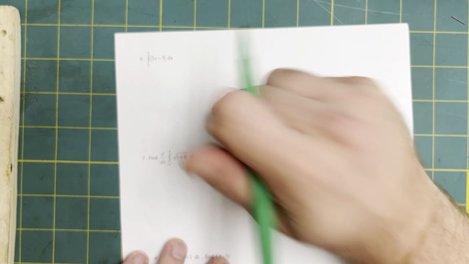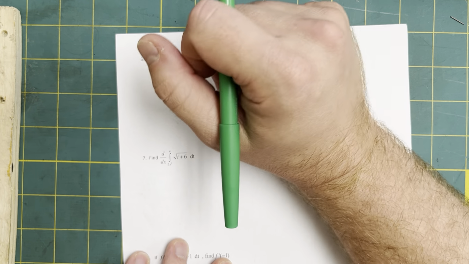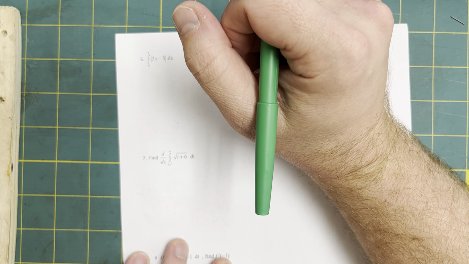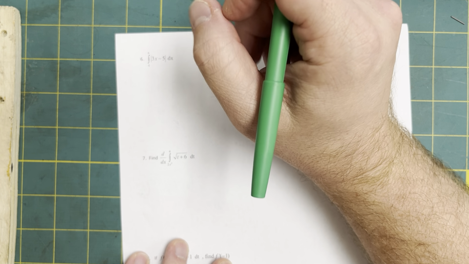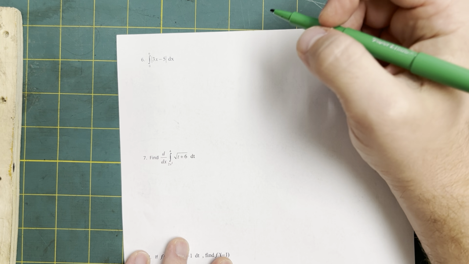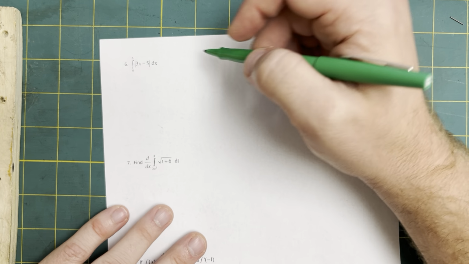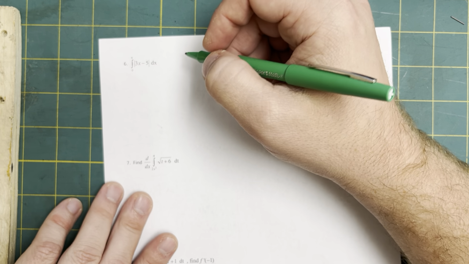All right, number 6. Which one's easier, 6 or? Oh wait, yeah, I skipped stuff on the other paper too. They're really similar. Okay, so for this one, excuse me.